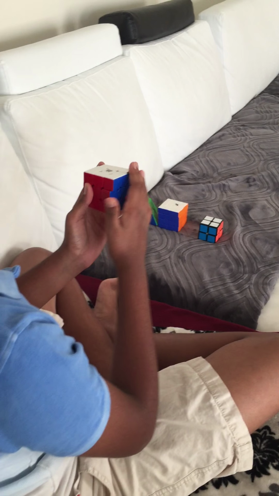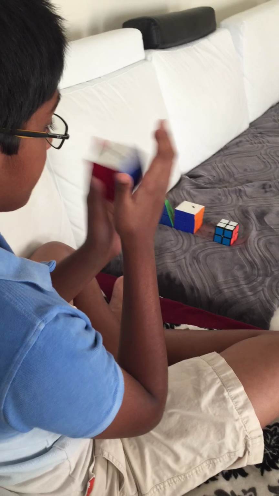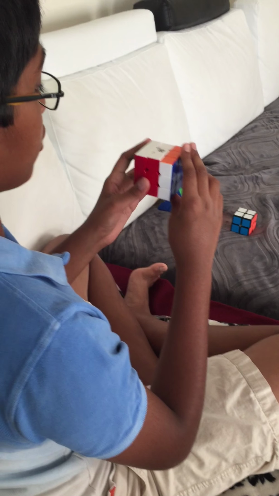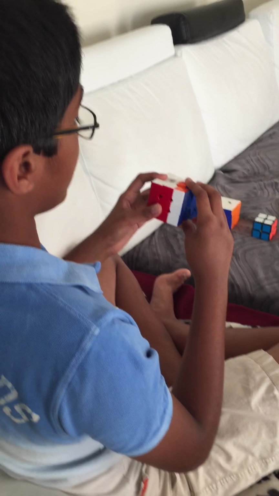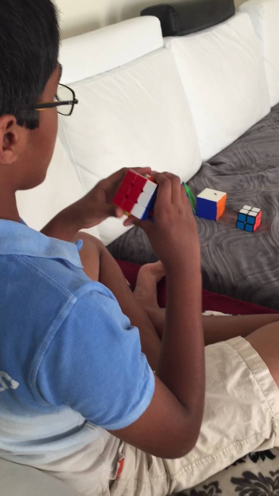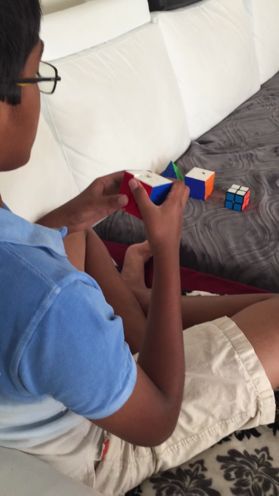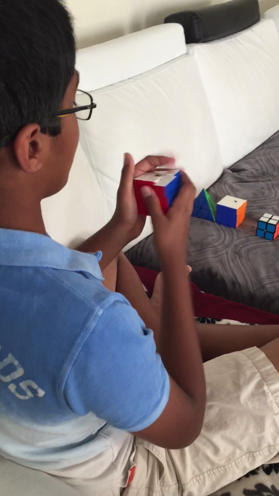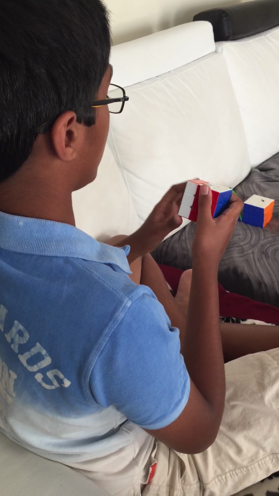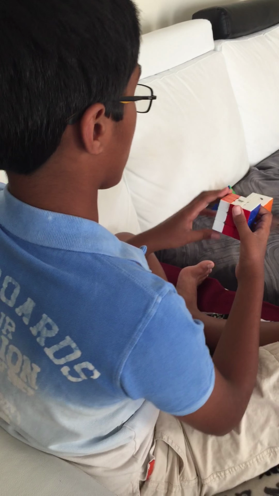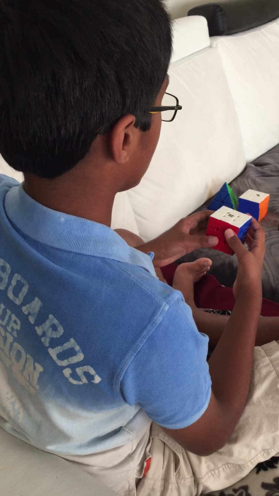If you move the side which is touching your right hand down, that's called right counterclockwise. Move it up, that's called right clockwise. If you move the side which is facing your left hand down, that's called left counterclockwise. Move it up, left clockwise.